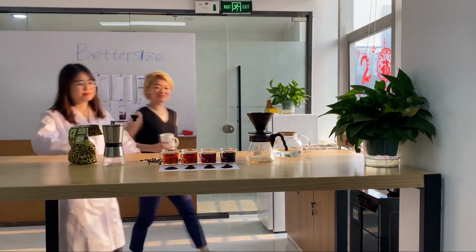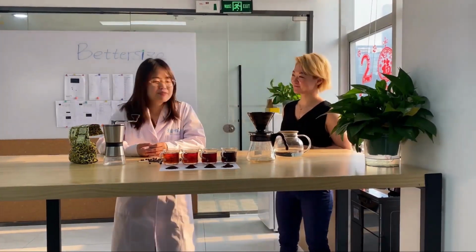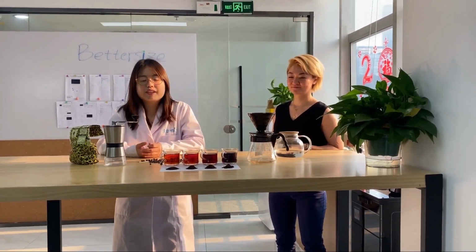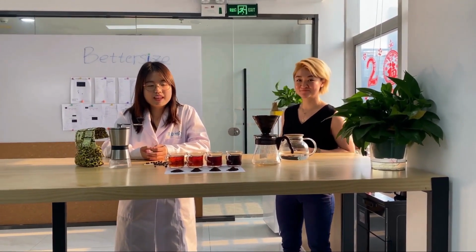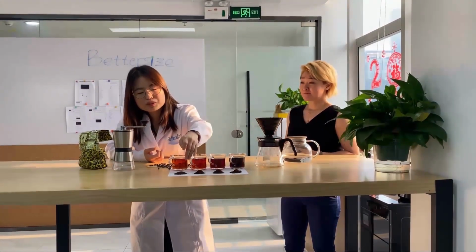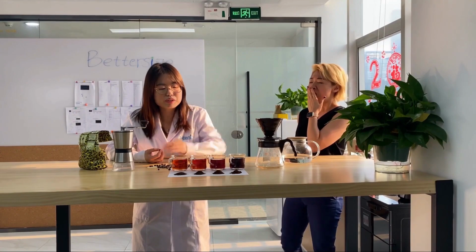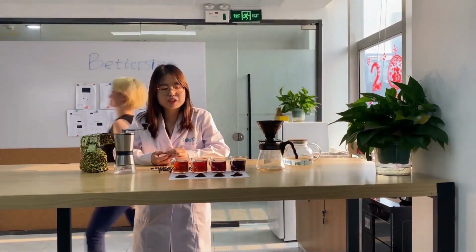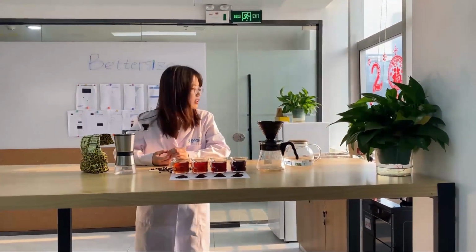Now I see Bettersizer 2600 is really amazing. Yeah, now you know why different sizes of coffee affect your taste. Now I got it. Did you know that different sizes of coffee need different brewing methods? For the coarse one, we want to use cold brew. For the medium one, we can use French press or aeropress.